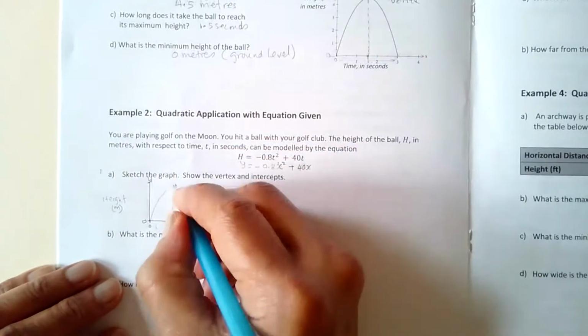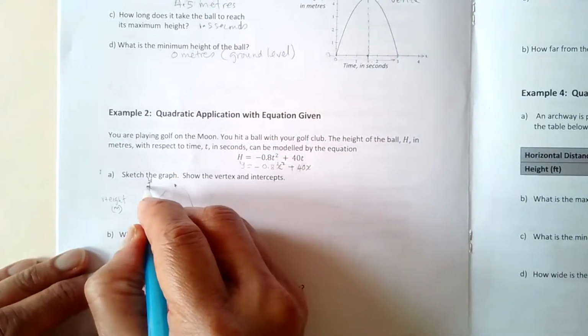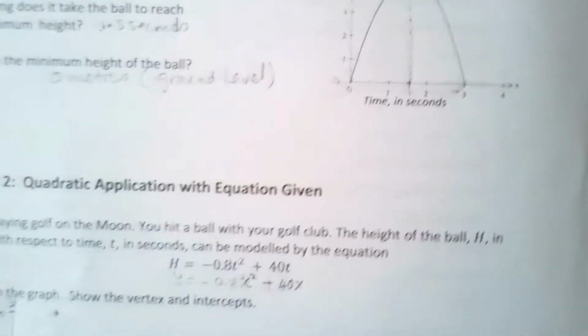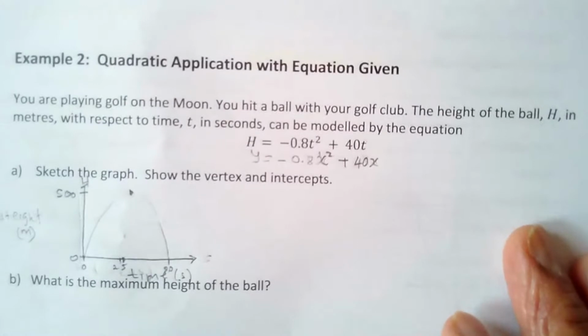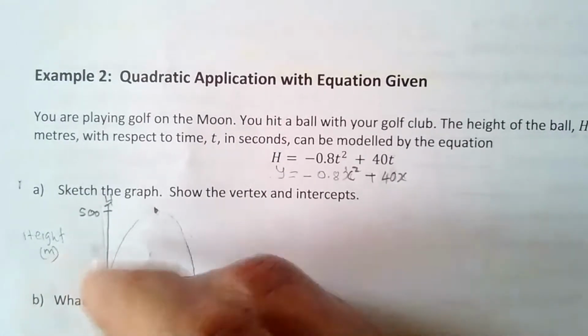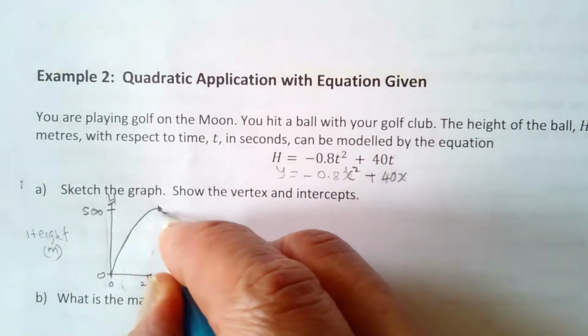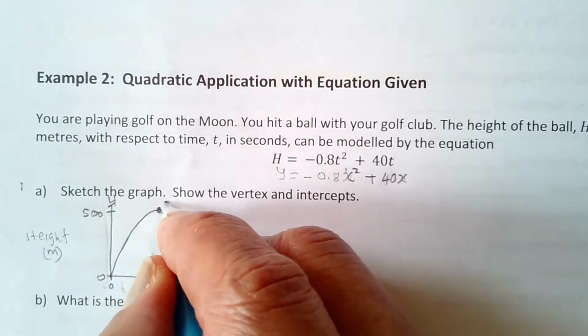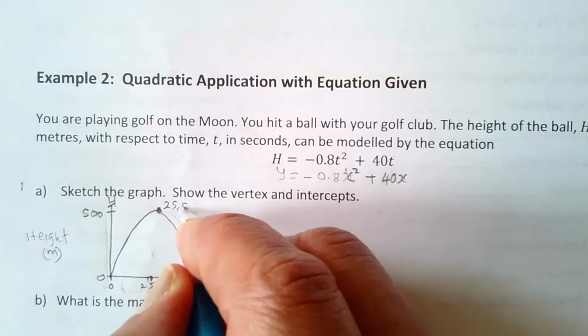So this is the midpoint. So this is 500 here. Zoom in. This is the trajectory of the ball, coming back down. So this point here is 25, 500.